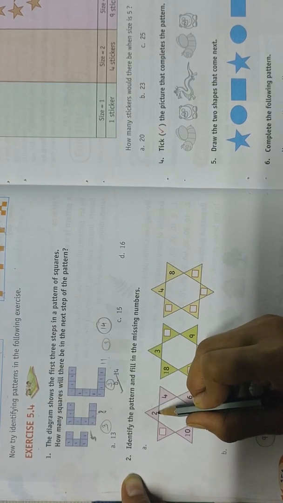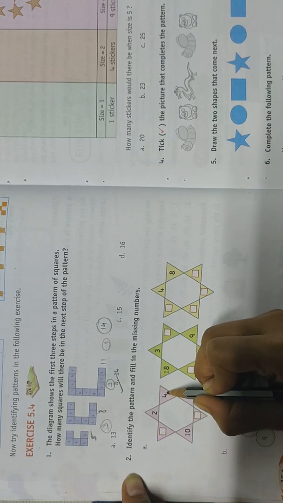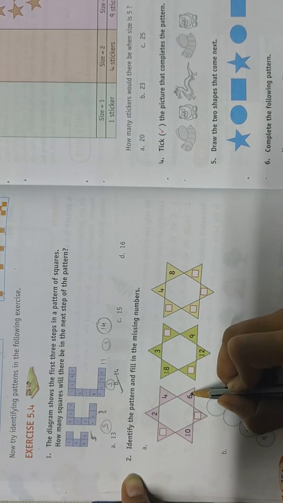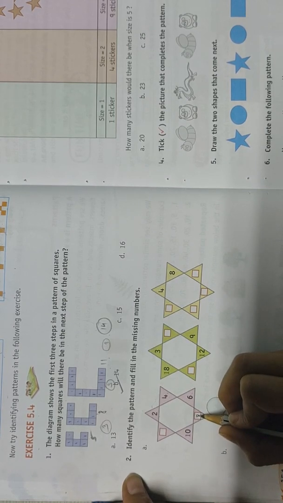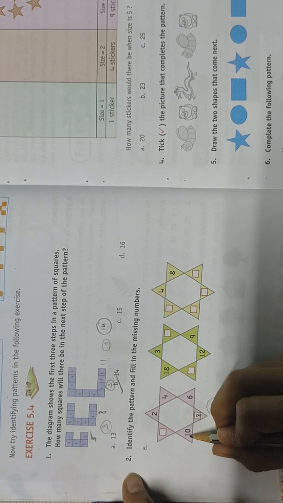If we add 2 in 2 become 4. If we add 2 in 4 become 6. If we add 2 in 6 become 8. Or you can say it is the table of 2. So if we add 2 in 8, that will become 10. And if we add 2 in 10, that will become 12.